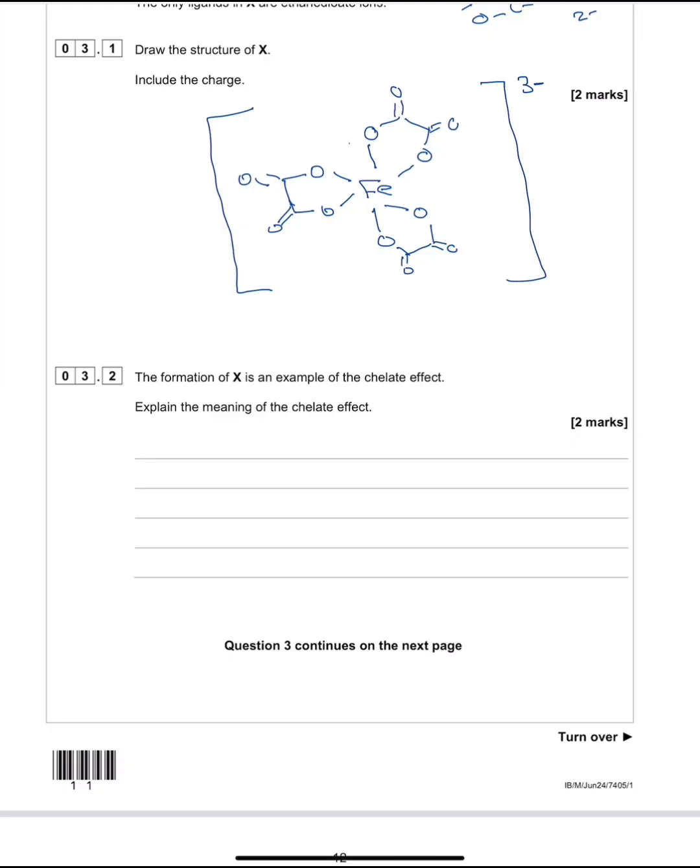So you could either say increase in entropy, you could say the delta S is more positive, you could say that there is more disorder, or you could say there are more particles formed.